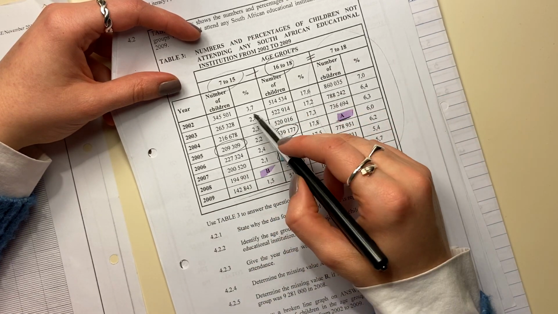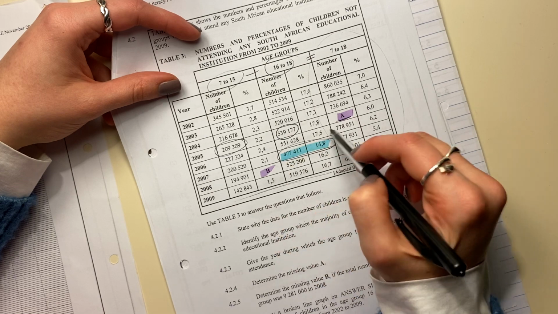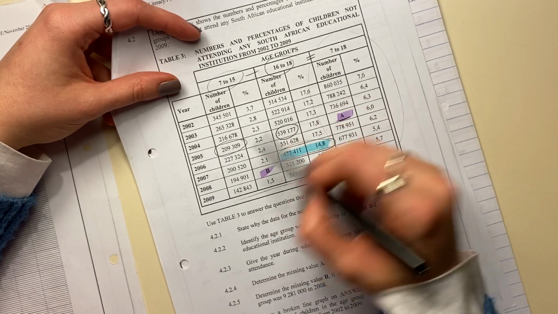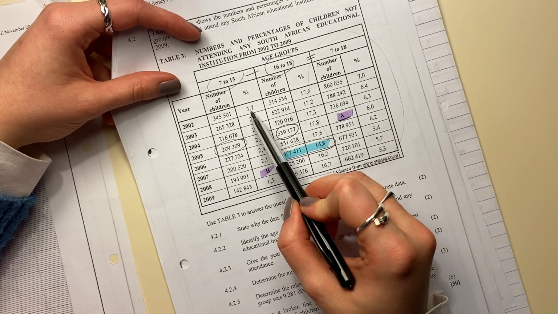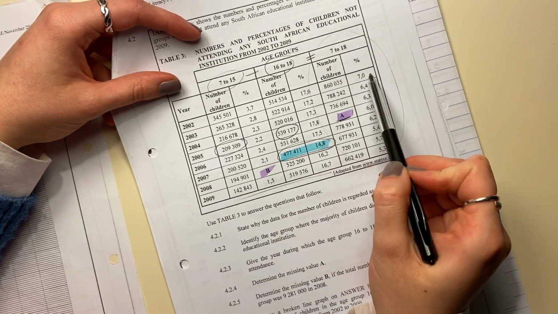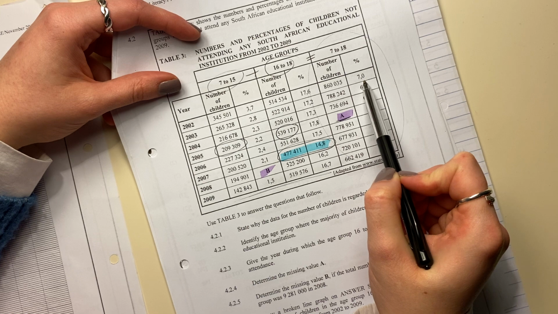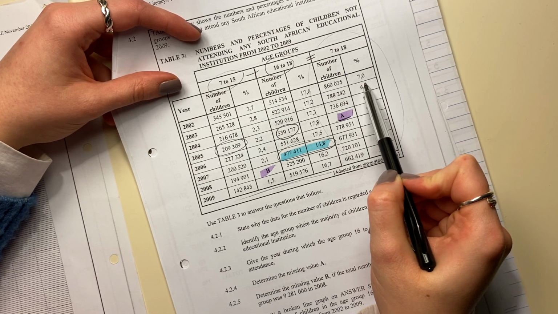That's how it's done in all the other age groups, across the other years. Now you could be saying, but Margie, what about these percentages? 3.7 plus 17.6 doesn't give me 7. What's going on here? You're right. So don't stress.